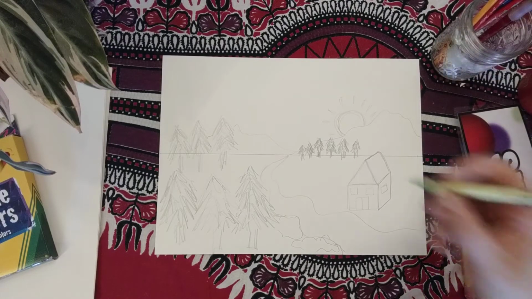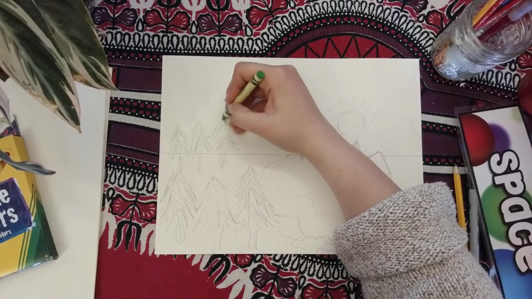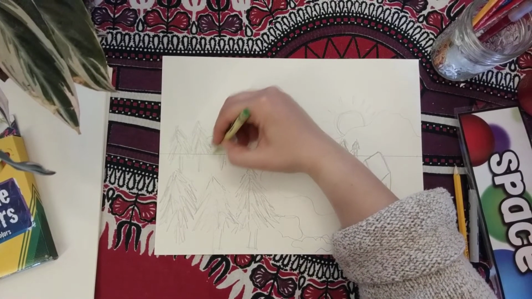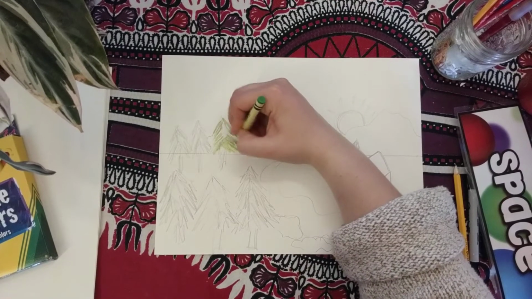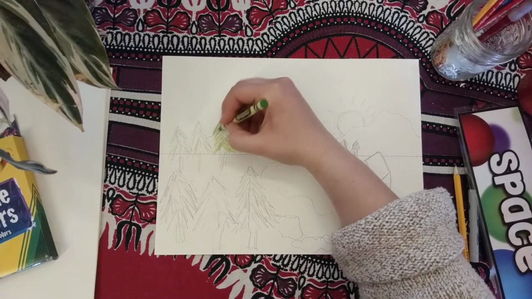So sometimes it helps to start with the light colors and then move into the dark colors. Because if you make something too light, you can always make it darker, but it's really hard once you've put color down on your paper to make it lighter.